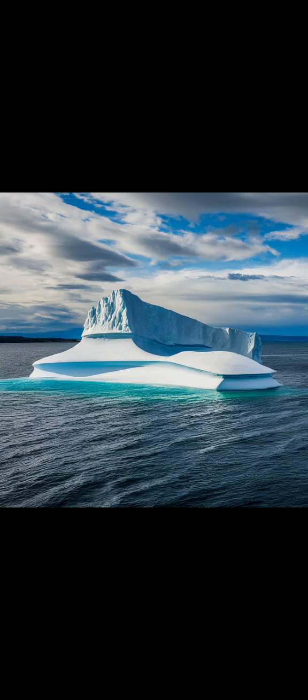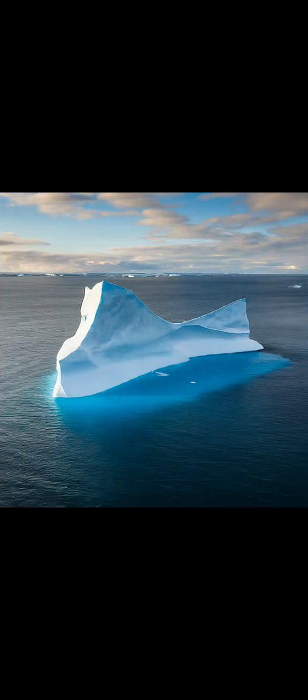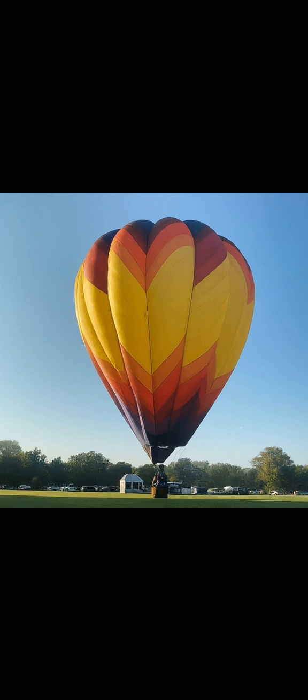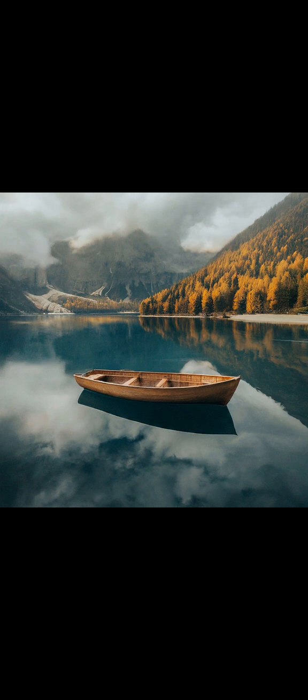22. Center of buoyancy. The center of buoyancy is the point where the upthrust acts on an object. 23. Metastable equilibrium. Some objects, such as a coin floating on water, are in metastable equilibrium, meaning they are stable but can be easily tipped over.